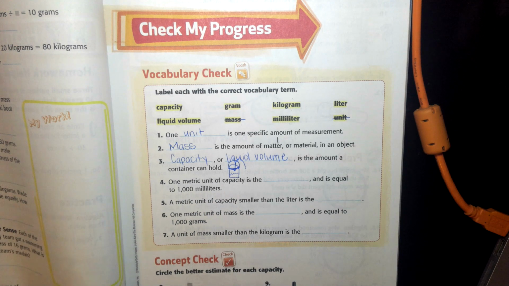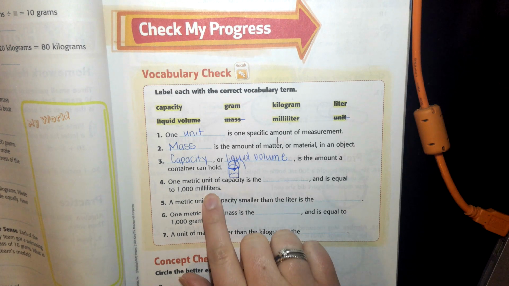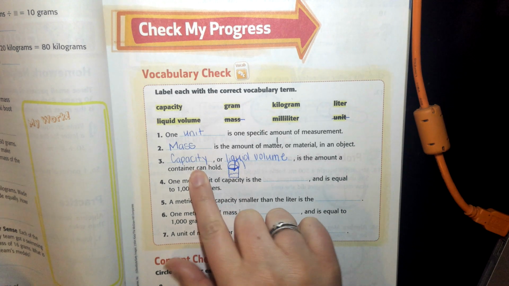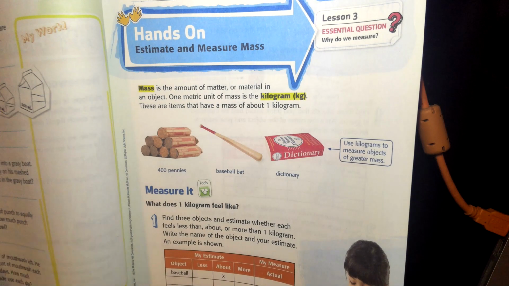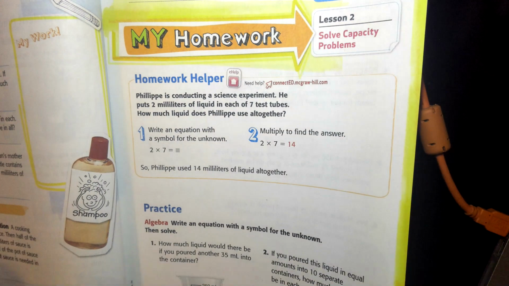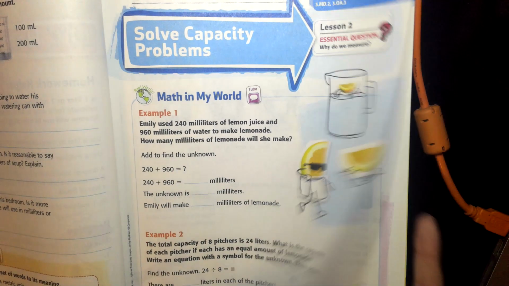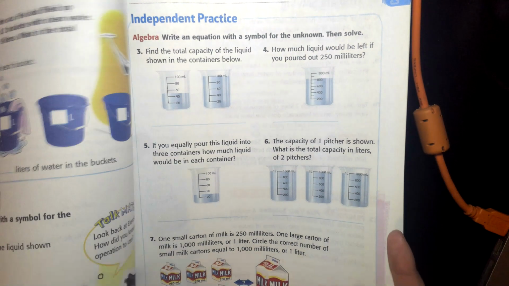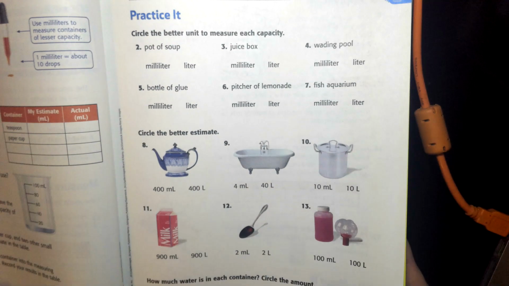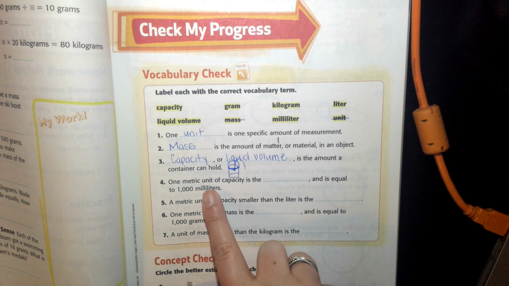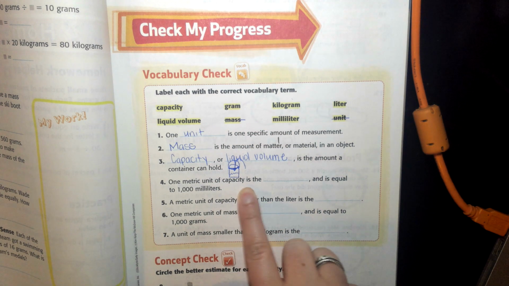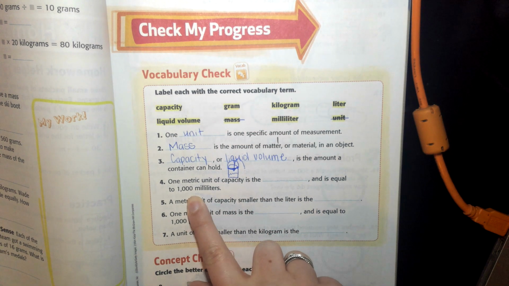So you might think, oh, milliliters, that reminds me of my capacity lesson. I'm going to go back to the capacity lesson from the beginning of the chapter and think about what kinds of units of measurement I was talking about when I learned about capacity. Well, so the question was 1 metric unit of capacity is the blank and is equal to 1,000 milliliters.